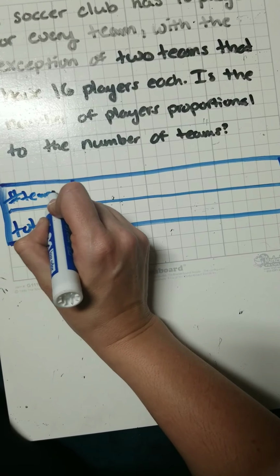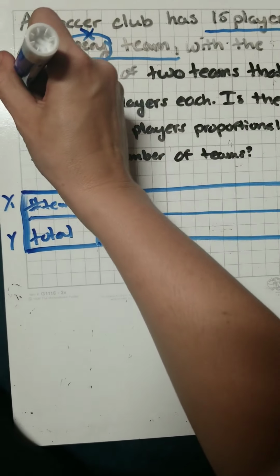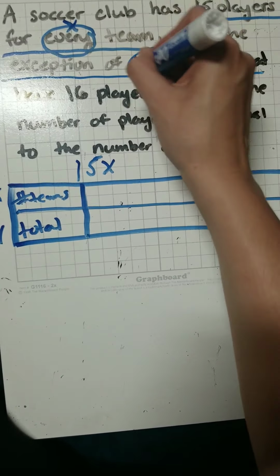It says that the soccer club has 15 players for every team. So that word every means that we're going to multiply. So that is 15 times the number of teams. But we have this exception that there are 2 teams that have 16 players each. So that word each means we're going to multiply those 2 together. So that means it is 15 times the number of teams and those additional 32 players.